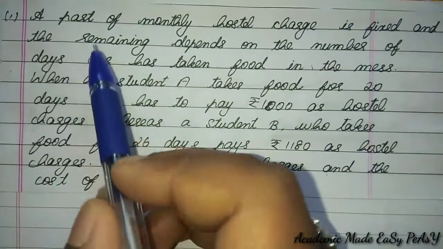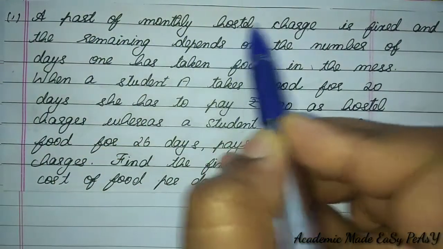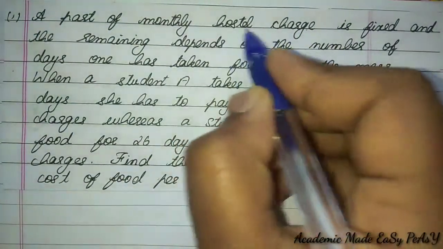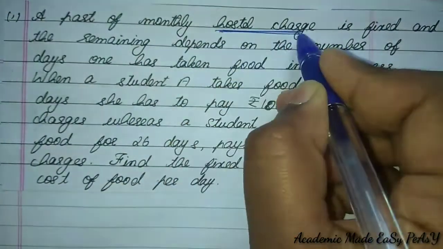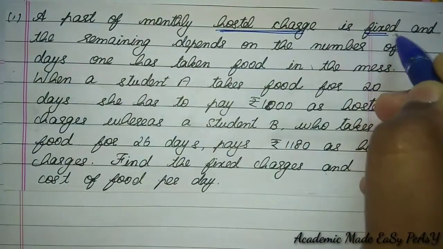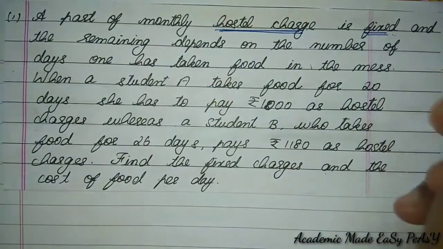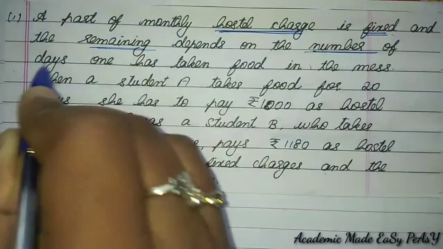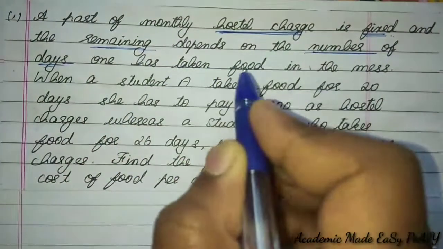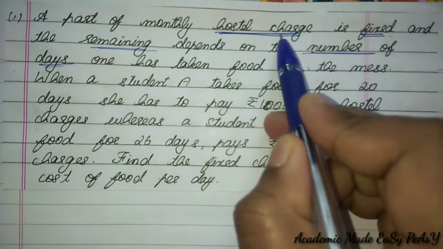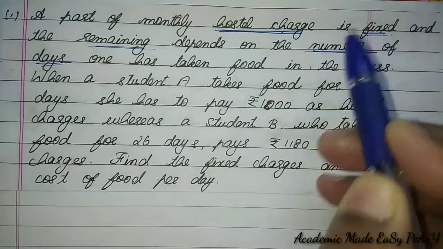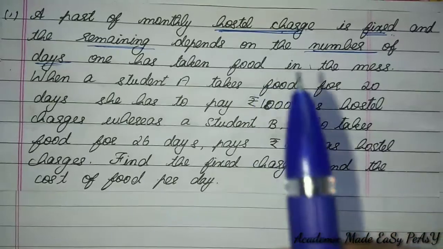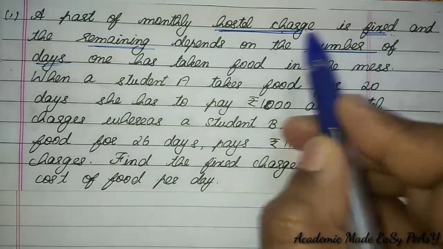So what is given here is that a part of monthly hostel charge is fixed, so the hostel charge is equal to the fixed charge plus the remaining, which depends on the number of days one has taken the food. So the hostel charge is equal to the fixed charge plus the number of days one has taken the food.